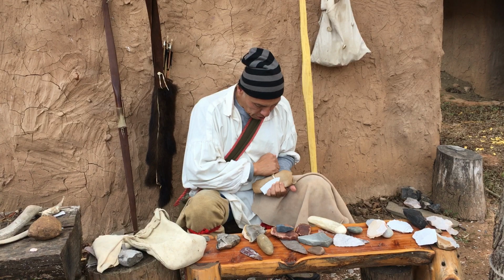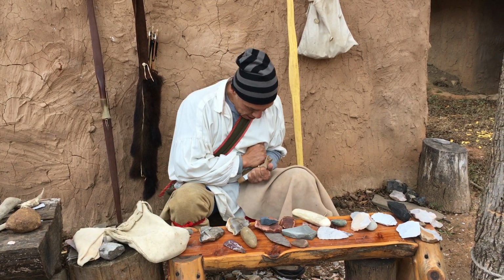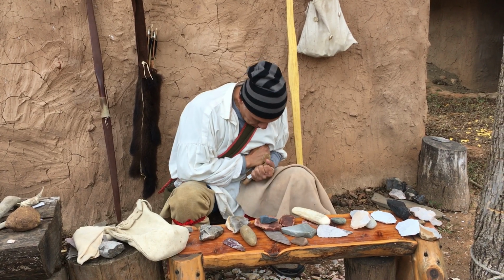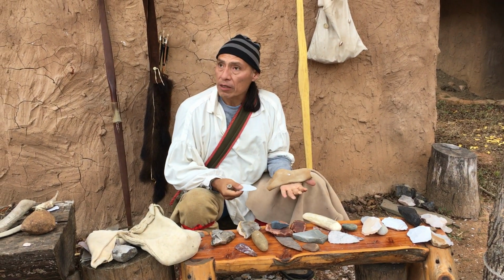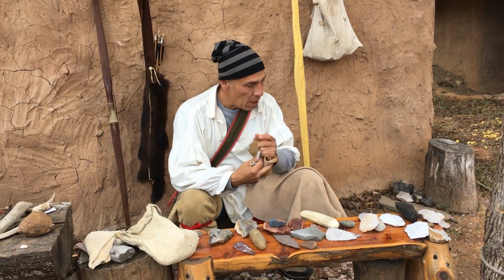You don't have to be strong to do this. You just have to know how it's done. Make sure the antler gets a good bite, lean on it, and remove the flake. Now I can go down this entire thing taking these flakes off.